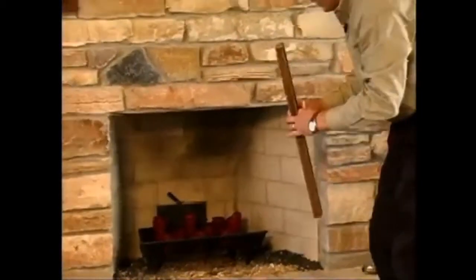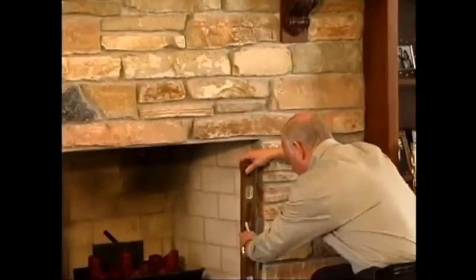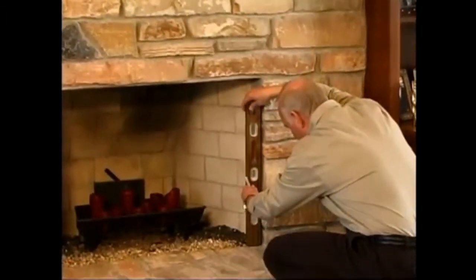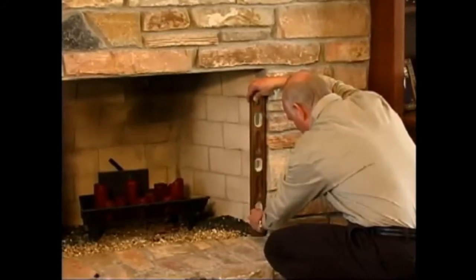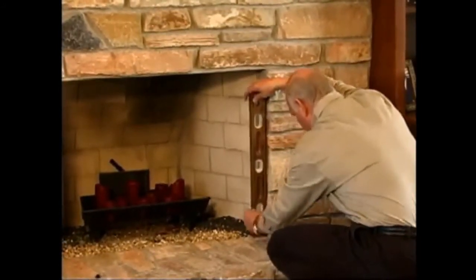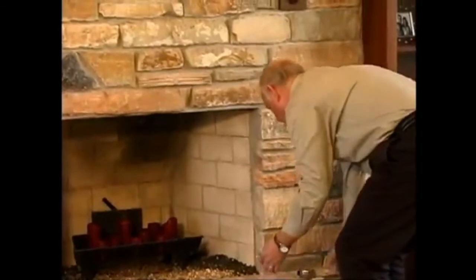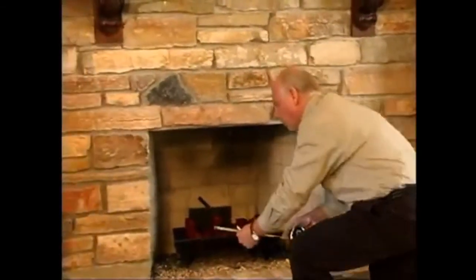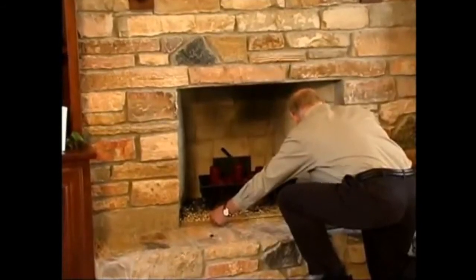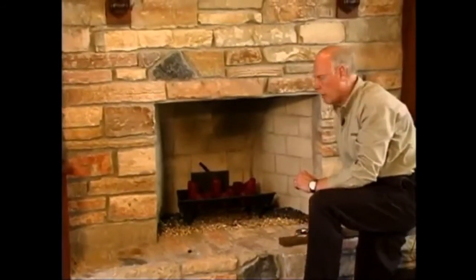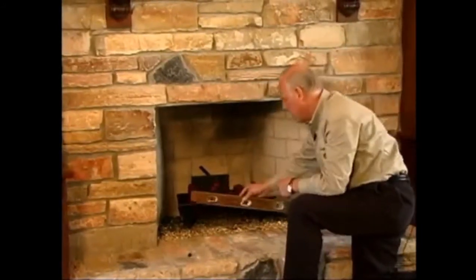We do the same for the right side. And we measure between those two points. And we have a very accurate width measurement of the fireplace. We do the same for the height.